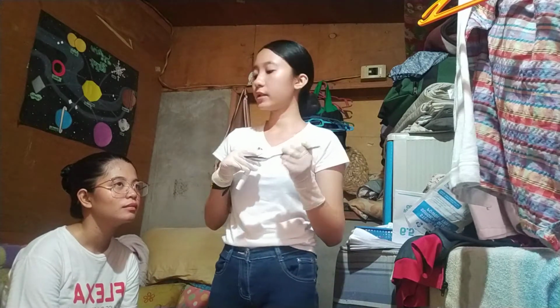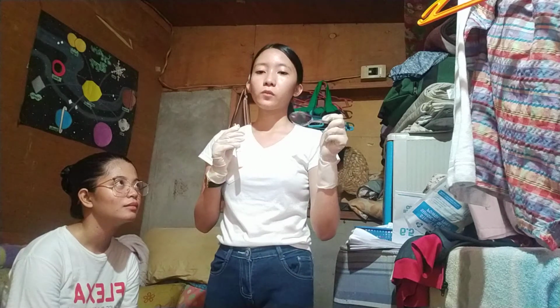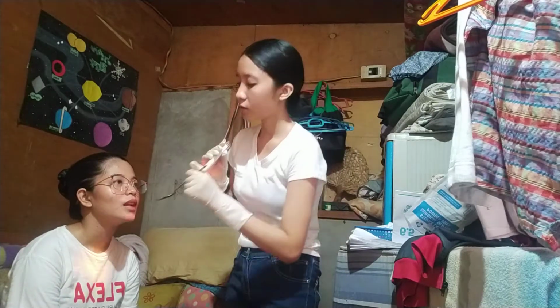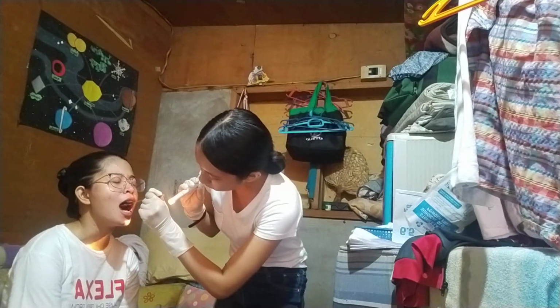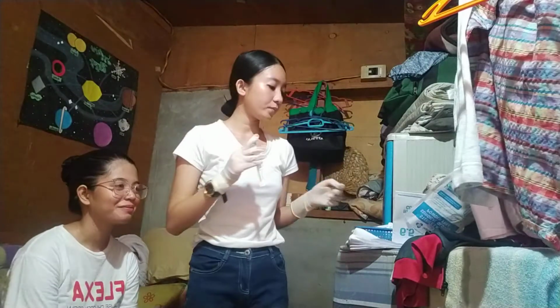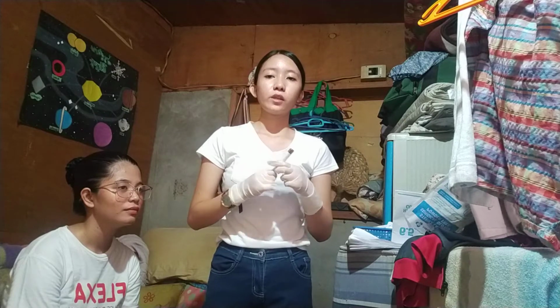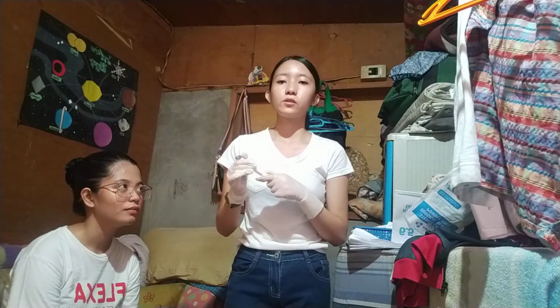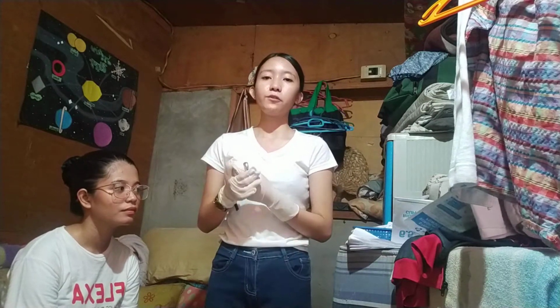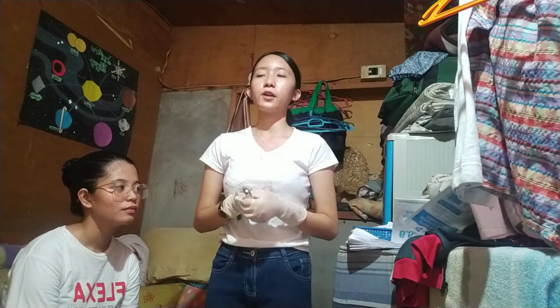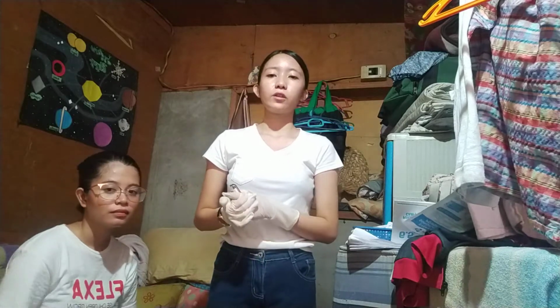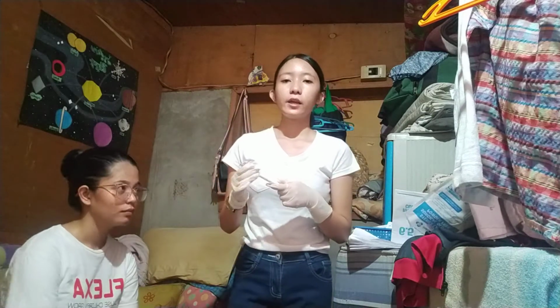Then I'm going to test the gag reflex as I touch her uvula slowly. The gag reflex is elicited, which means the cranial nerve is intact, and I'm going to take note of the client's voice quality. As I do the two cranial nerves, everything is normal and intact for the patient.